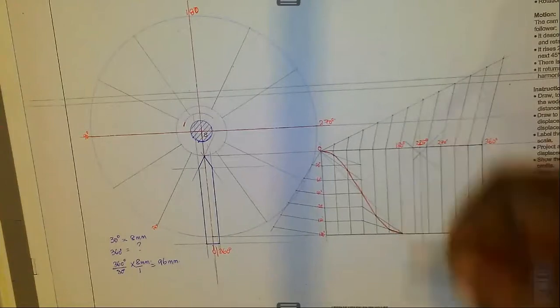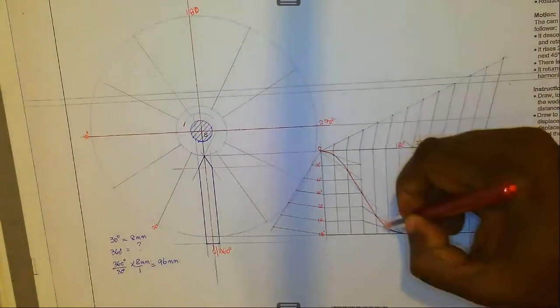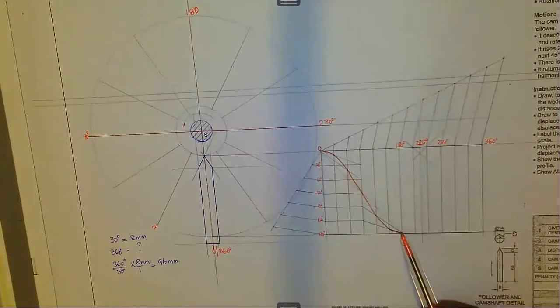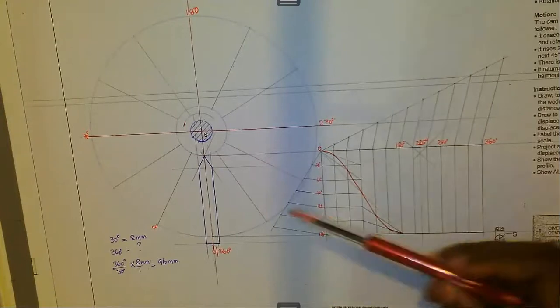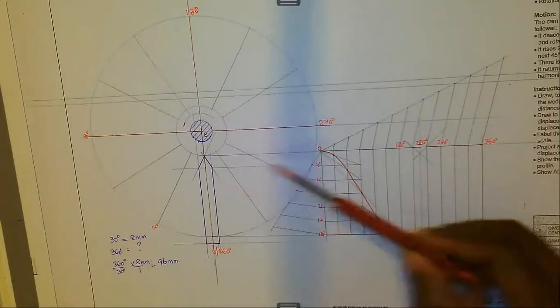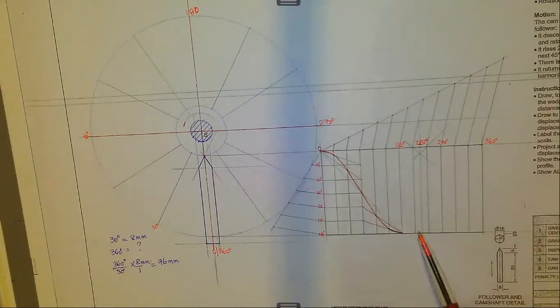There you go. Okay. Right. So that is our graph, which is starting from point 0 up until point 180 degrees. So as this follower is moving away from the shaft, it would define this graph on the plotter, relative to how it is making contact with the cam itself. So the graph would be a description like that.